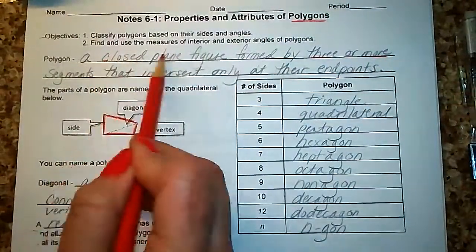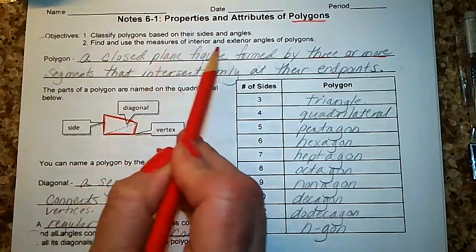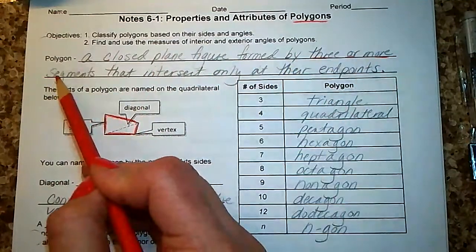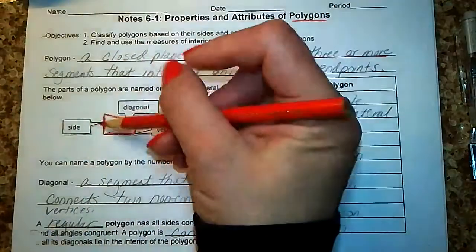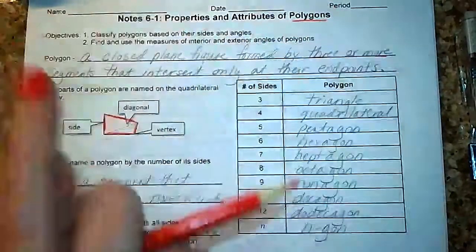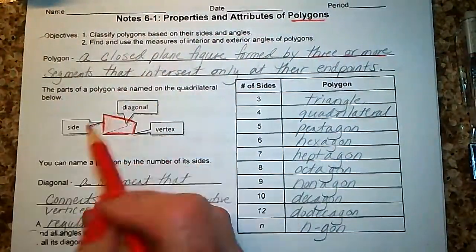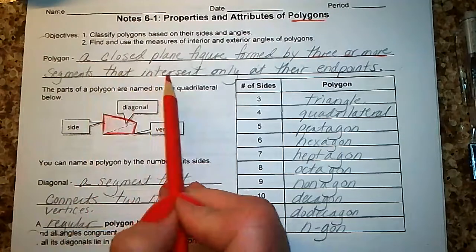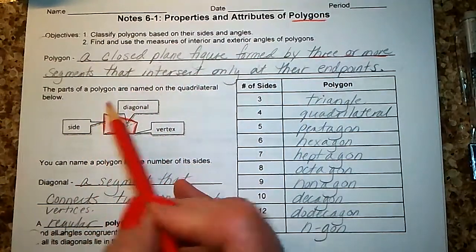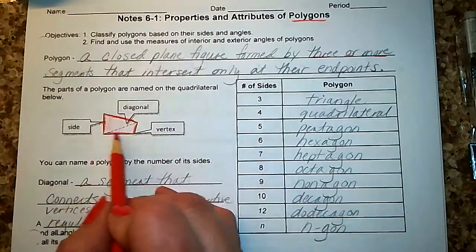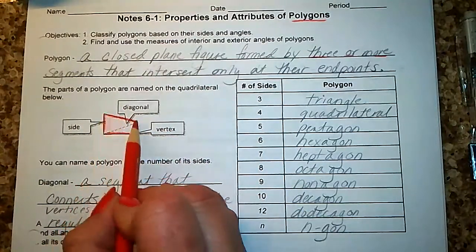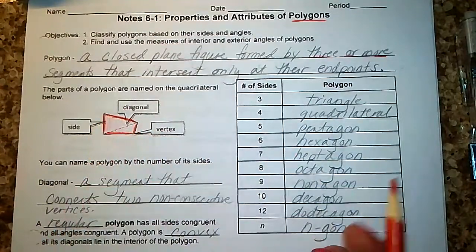So it's a closed plane figure, again, plane meaning flat, formed by 3 or more segments that intersect only at their endpoints. So if you take a look at this figure that I have right here, you can see it's closed in. It's connected by segments, and that's where they intersect. Those are the endpoints of the segments, also known as vertex points, right? So these are all the sides. Of course, all the corners here are the vertex points.